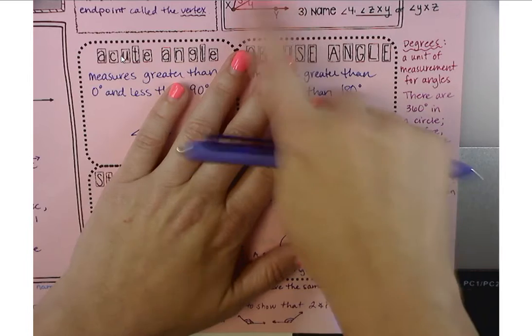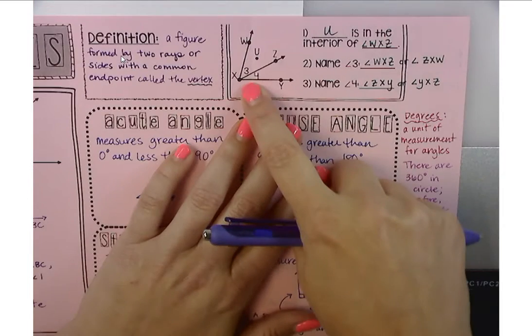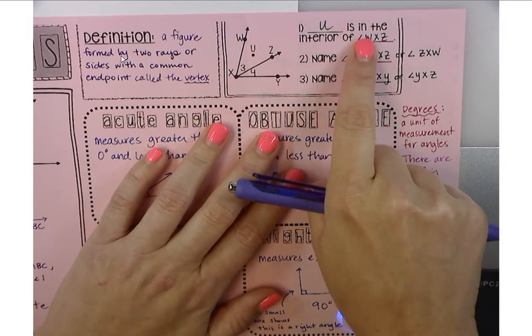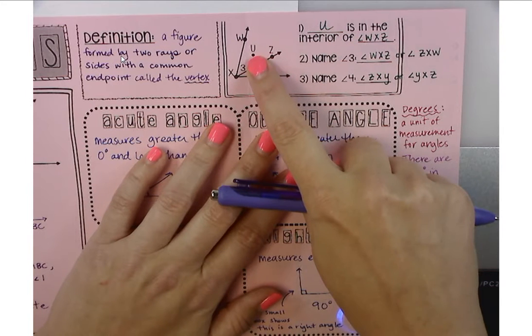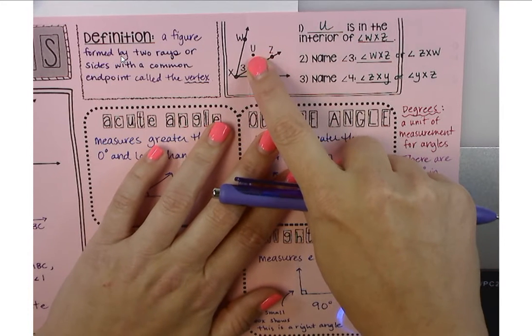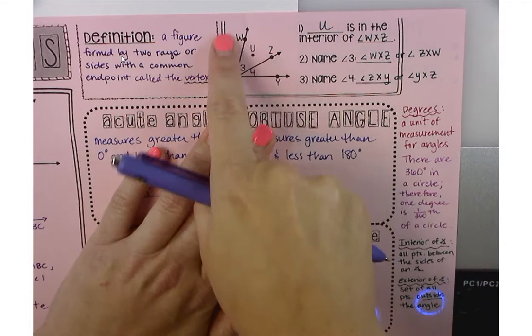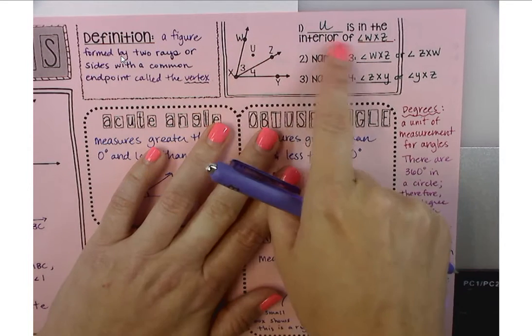Now, if we look at the top here, we have this diagram and some fill in the blanks. So the first one, it says blank is in the interior of what? So when we look at the interior, we're looking at the inside of the angle, and this point U is in the interior of the angle WXZ.